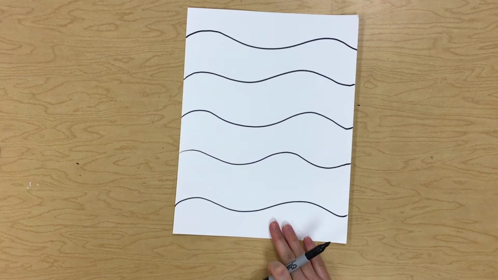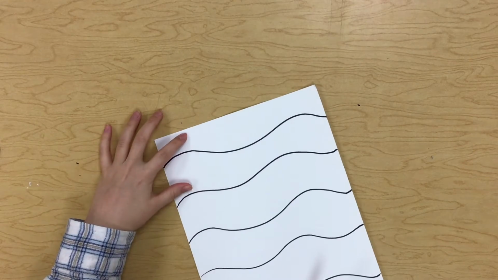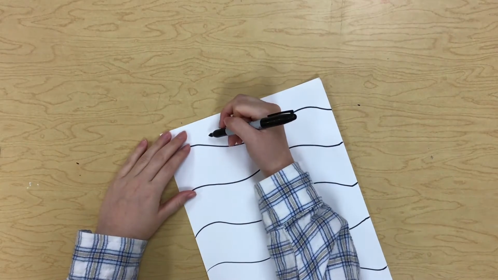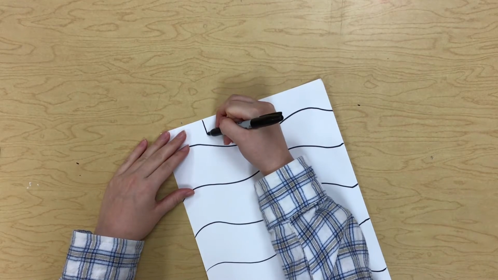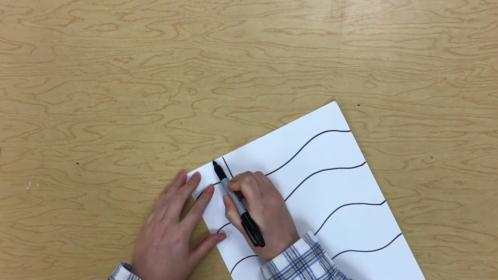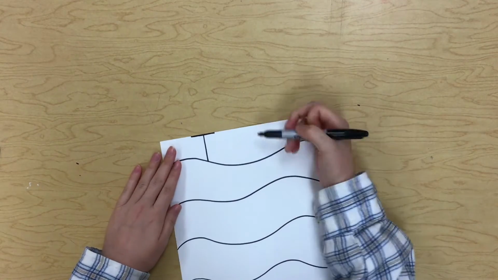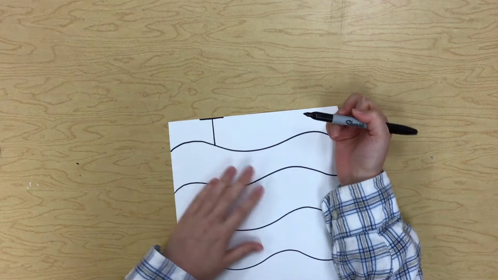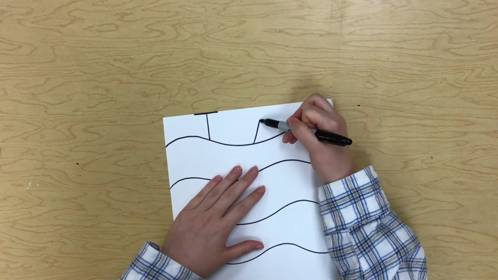Now, this is where those adjectives come in, because in this top section, we're first gonna write I am, and I'm kind of letting my line be the bottom of my I. But we're writing I am, and you can see I'm making those letters.